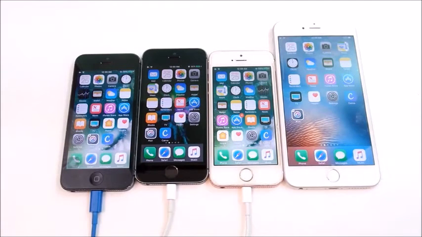I hope this helped you guys out in your research, whether you wanted to download iOS 10.2 for one of these devices, or you just wanted to see these guys battle each other because you're looking for an iPhone, and one of these guys is on your radar.